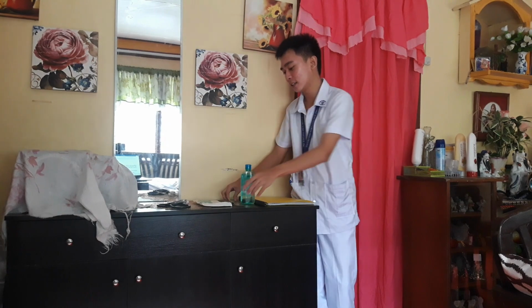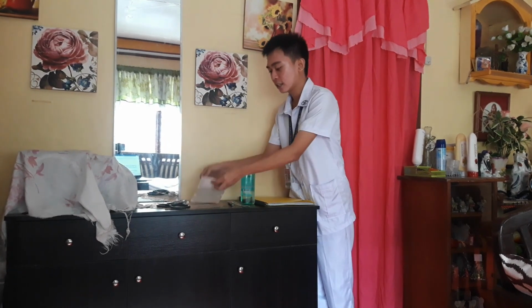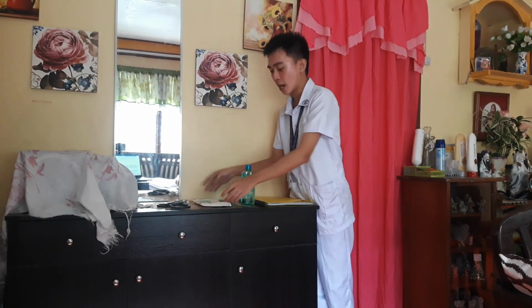Next, we need to determine the scope of the assessment and prepare the equipment needed. So we have the stethoscope, the centimeter ruler, the pen light, the surgical gloves, the comprehensive assessment form, and alcohol. And next, perform hand hygiene in order to deter the spread of microorganisms, and don gloves if necessary.